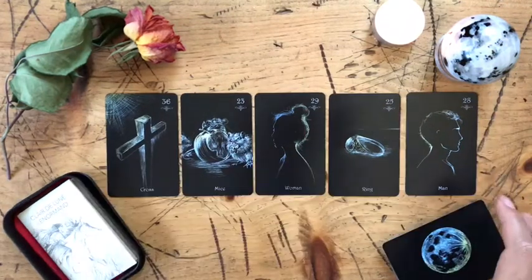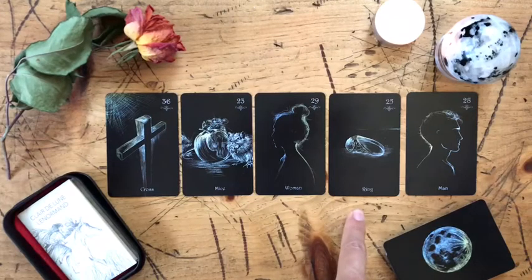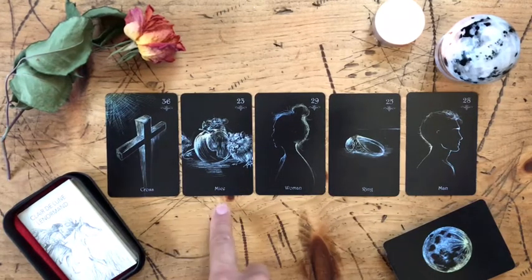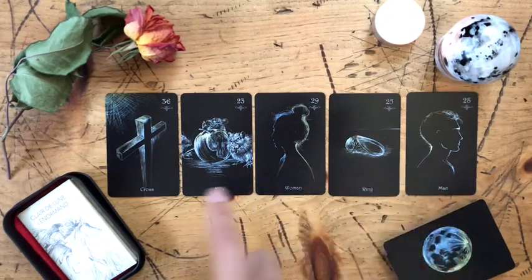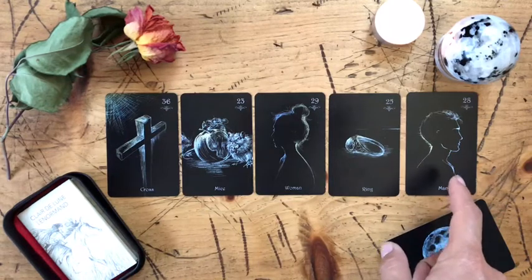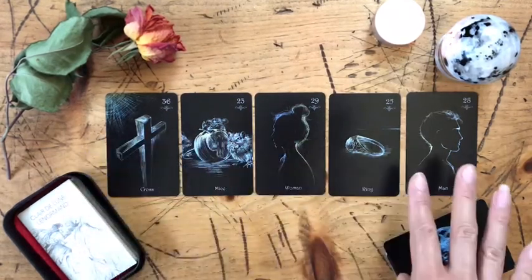Okay. Now that we have 5 cards, we're going to read these 3 first. Then I'm going to read 1 and 2. Then I'm going to read 4 and 5. Then I'm going to reflect on 1 and 5. And then I'm going to reflect on 2 and 4. And then maybe read it as a sequence.